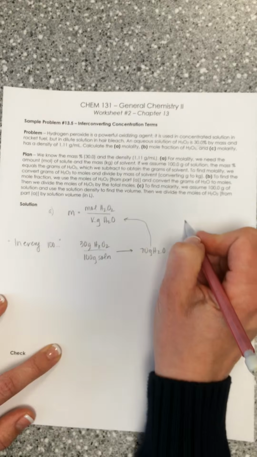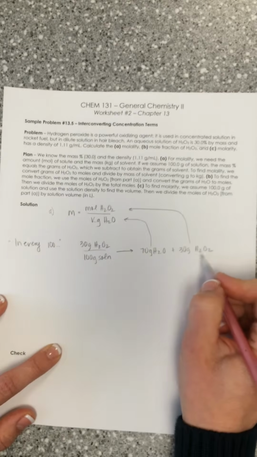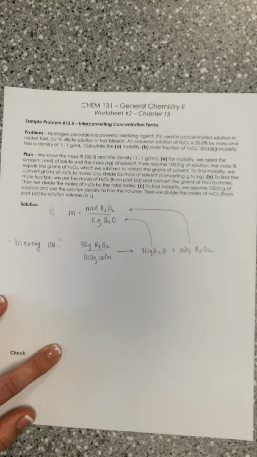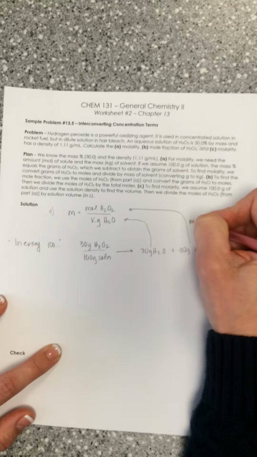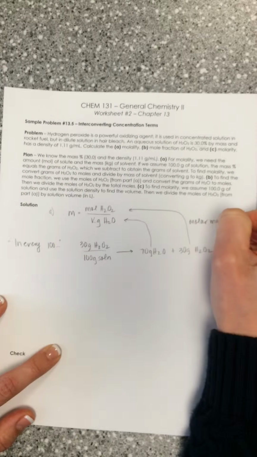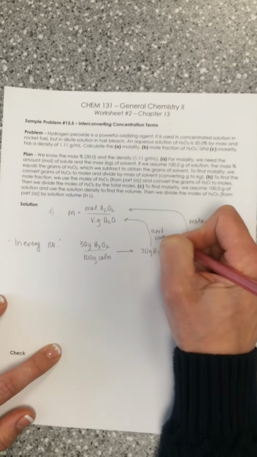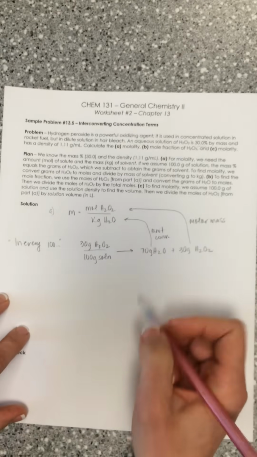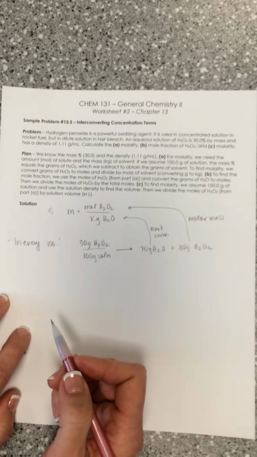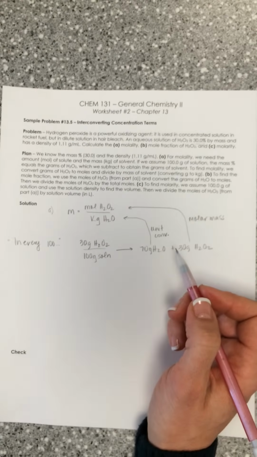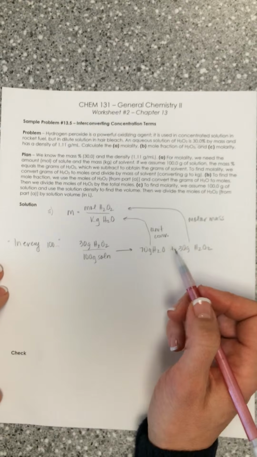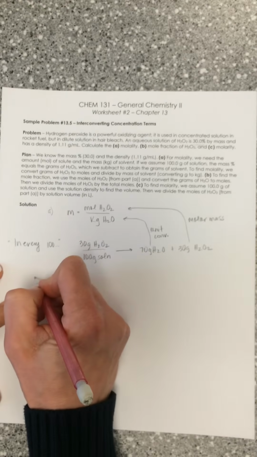And using the molar mass, we can convert 30 grams of hydrogen peroxide to moles of hydrogen peroxide. So this is going to be molar mass, and then this is just a simple unit conversion. We can probably even do that one in our head and get that it's 0.07 kilograms. But let's go ahead and do our molar mass conversion.